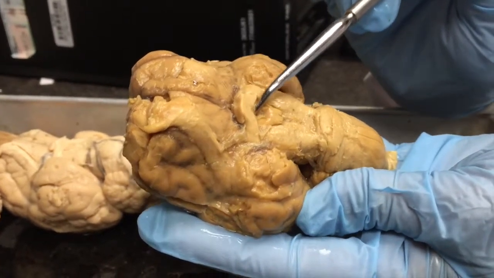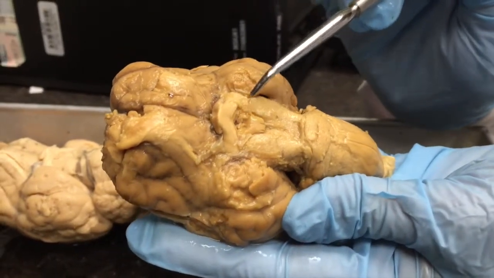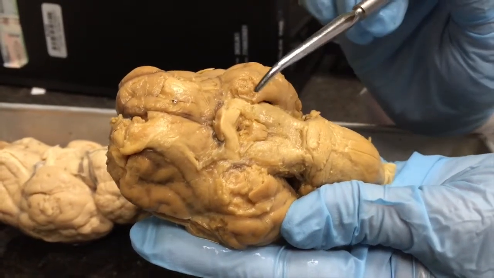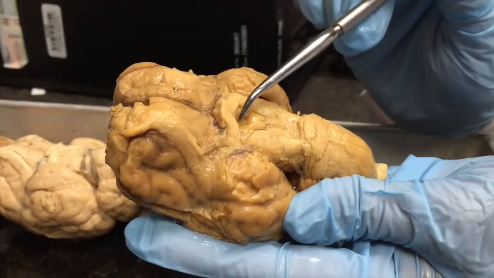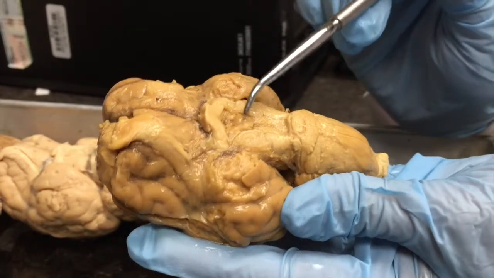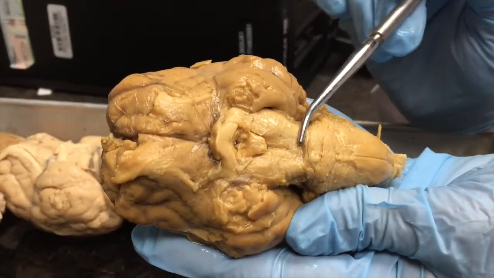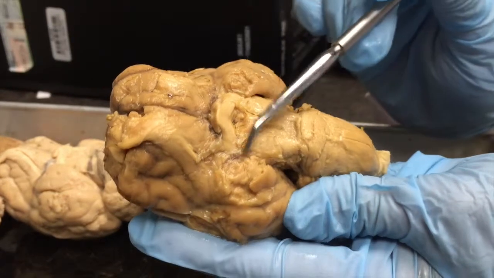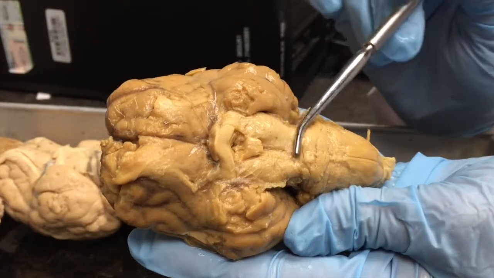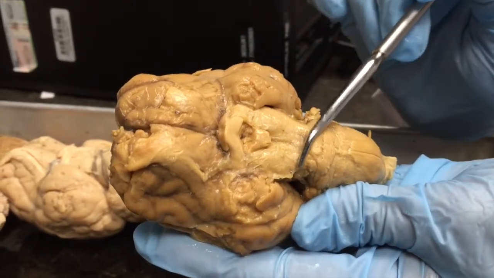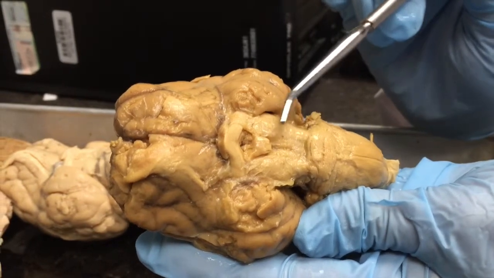This little recessed area is where the infundibulum was attached to the pituitary gland, but since the pituitary gland has been removed, all you see left behind is this little hole here. On either side of the mammillary body, here and here, would be the midbrain, and these more specifically are called the cerebral peduncles of the midbrain. The cerebral peduncles contain ascending and descending nerve fiber tracts.